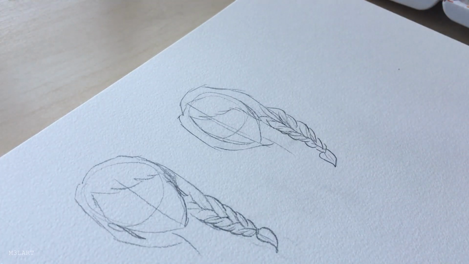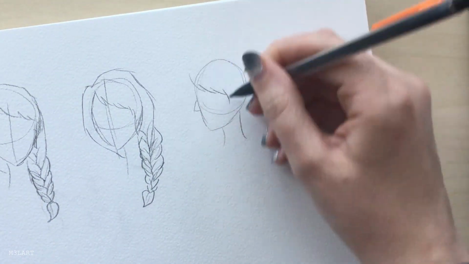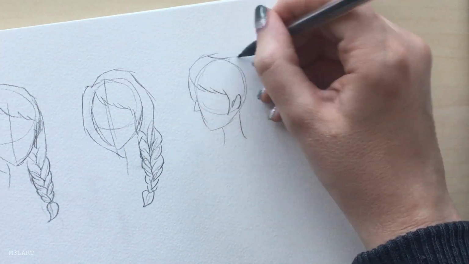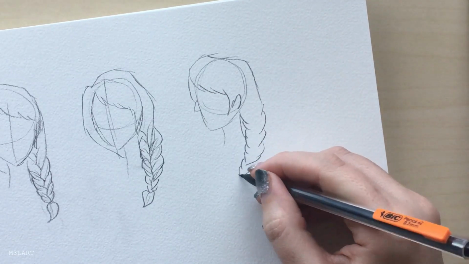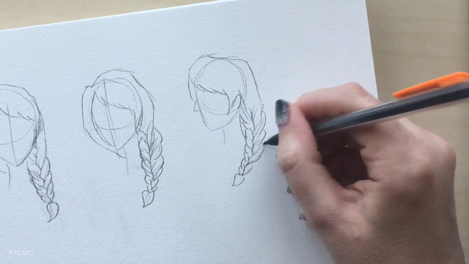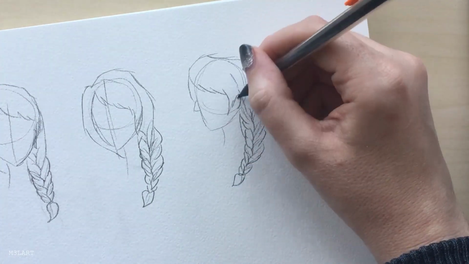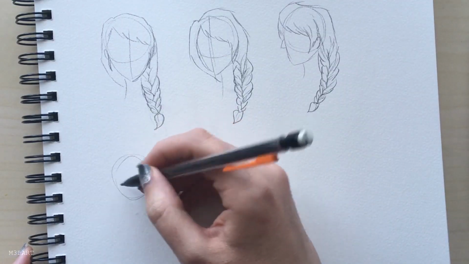The level of detail that you add to the hair should always match the level of detail in the rest of the drawing. For the hair on the end that is not braided, I'm doing kind of an inverted teardrop shape. This is a little bit more cartoony than I would normally do, but this is, as I said, the basic version of the way I draw braids.